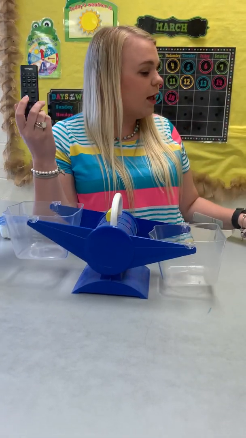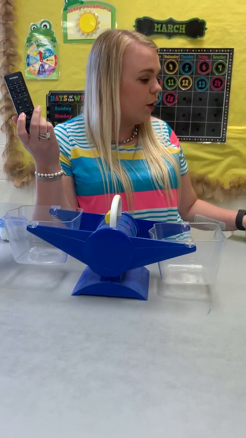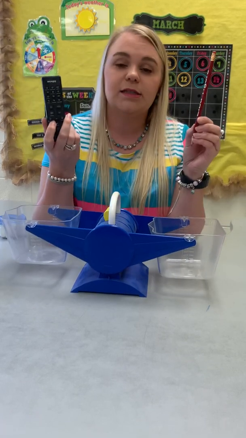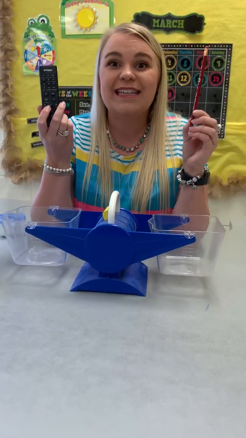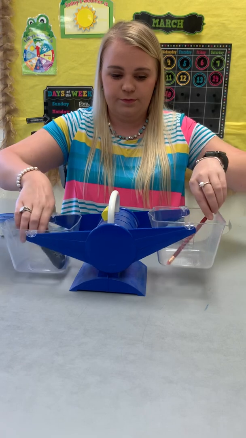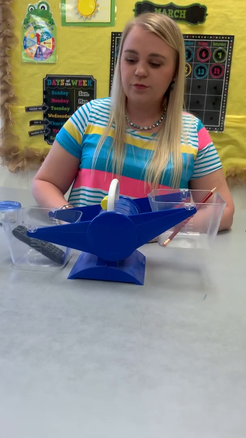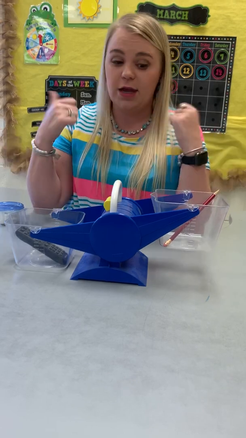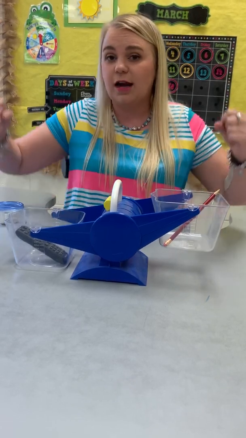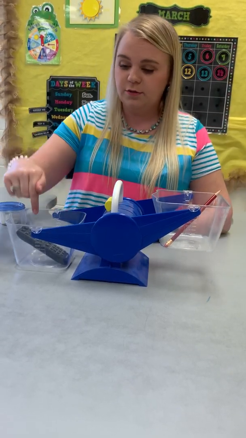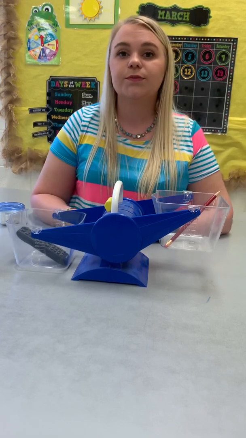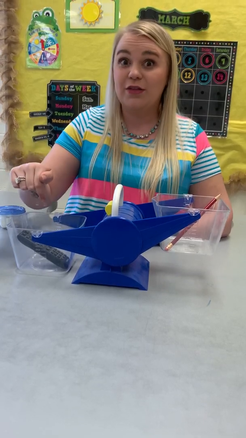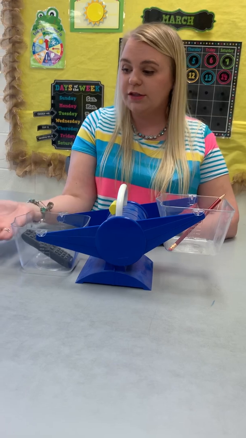Let's try something else. So I'm going to try my remote control and my pencil. You're going to tell me which object is heavier. Ready? Okay, boys and girls, I need you to tell me which one of these objects are heavier. Remote, pencil. That's right, the remote is because it's lower to the ground.